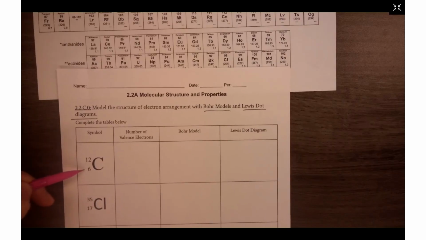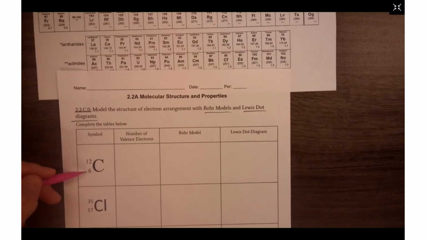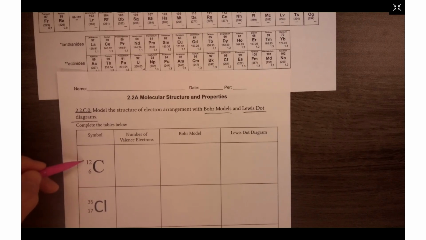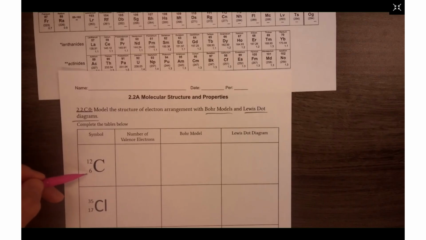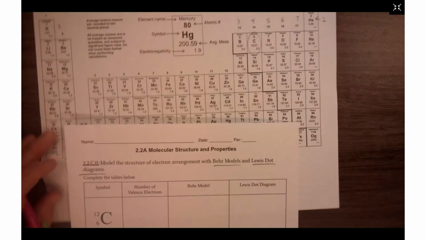It tells us we have carbon, C, with an atomic number of 6 and a mass number of 12. And then it asks us for the number of valence electrons. Well, we know the number of total electrons is going to be 6 because there's no charge here, and that will be equal to the atomic number, or number of protons. And we can also use our periodic table. This is what I'd recommend.